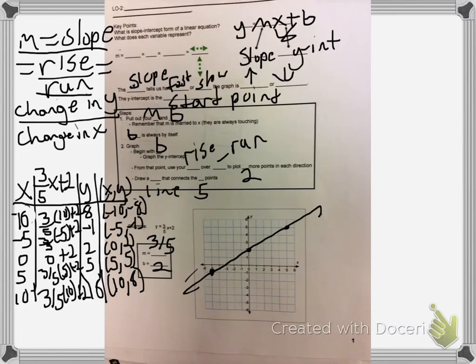Slope-intercept form is y equals mx plus b, where m is the slope and b is the y-intercept. The slope tells us how fast or slow the graph is increasing or decreasing. The y-intercept is the start point, which is b. Pull out the m and b on your steps. Remember that the m is married to the x, always next to it. B is by itself.